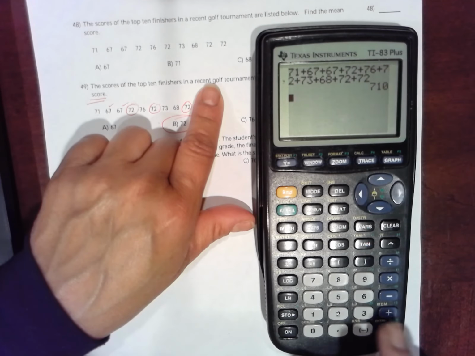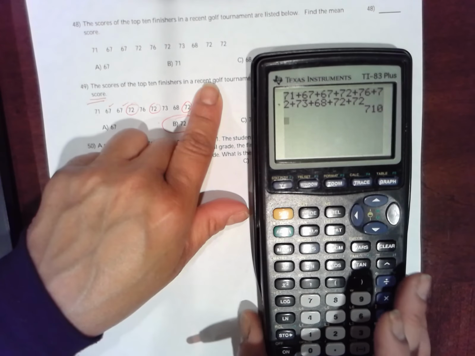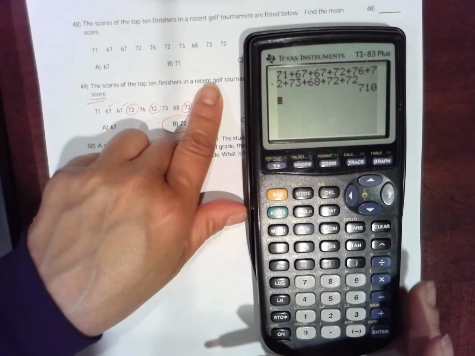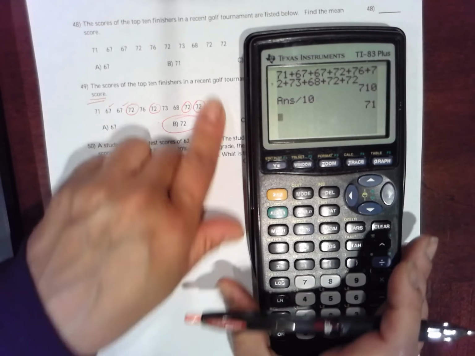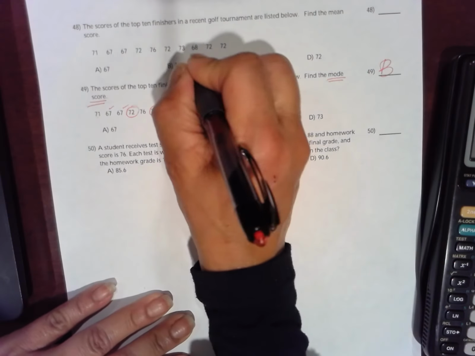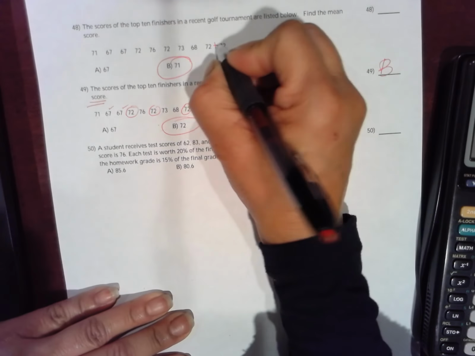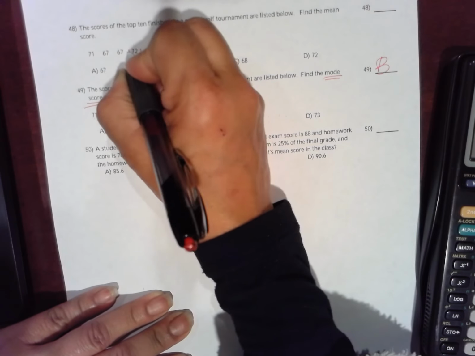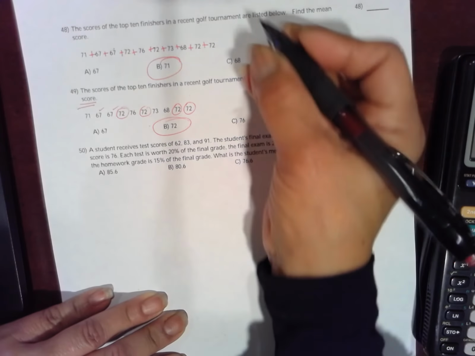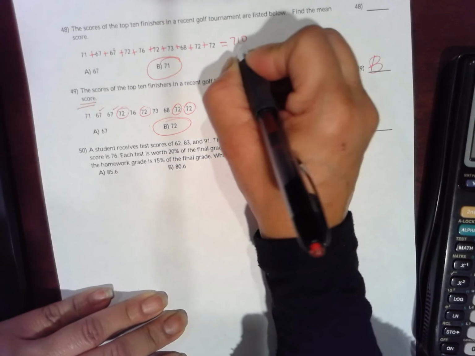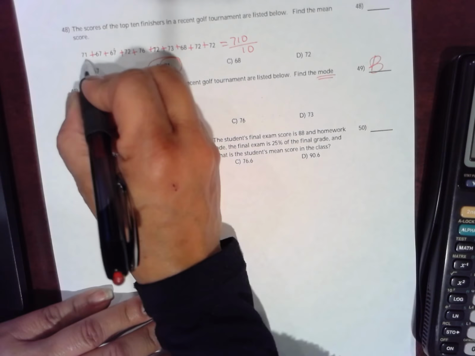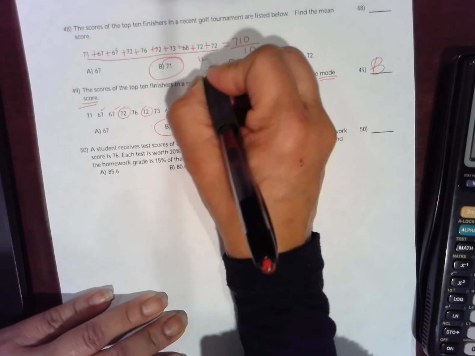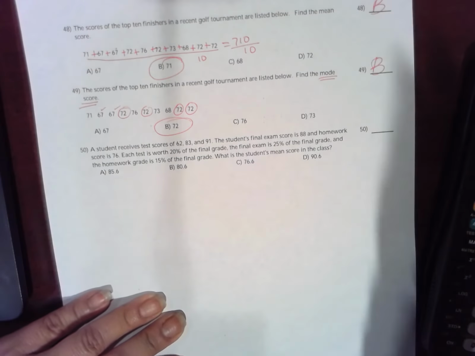It says that we entered 10, the top 10, so you divide by 10, and you're going to get that the average is 71. The sum adds up to 710, and you divide it by the amount of data that you have, and that's how you find the mean, 71.